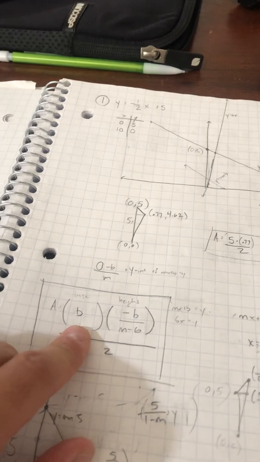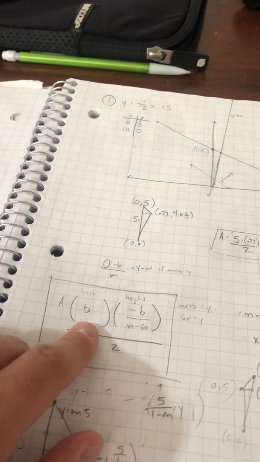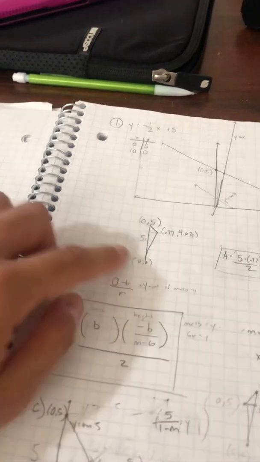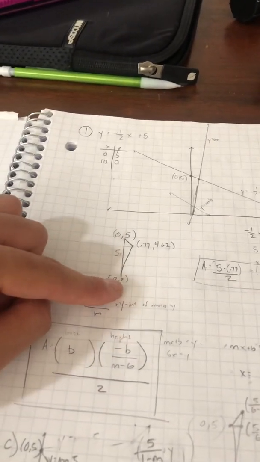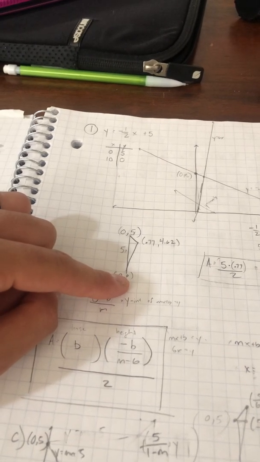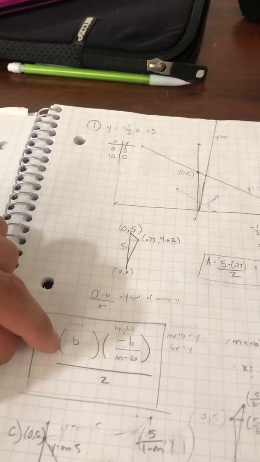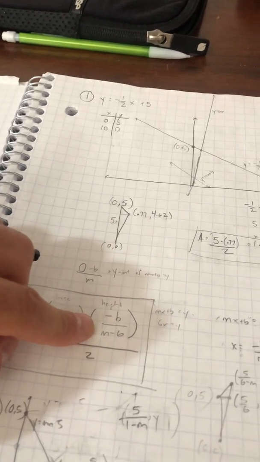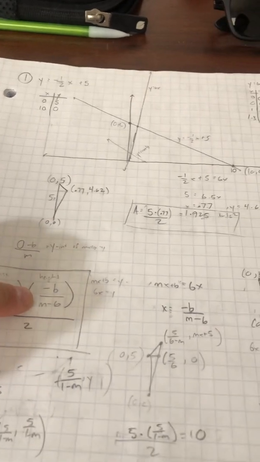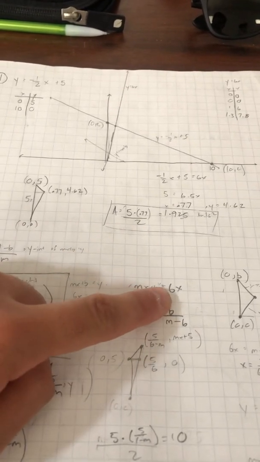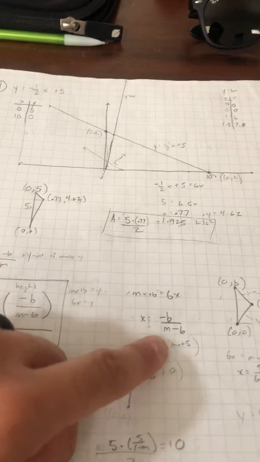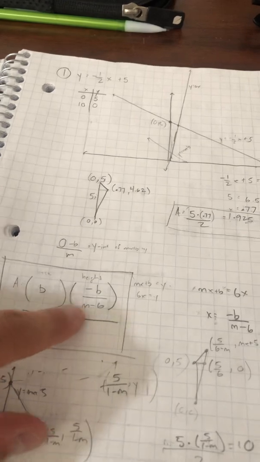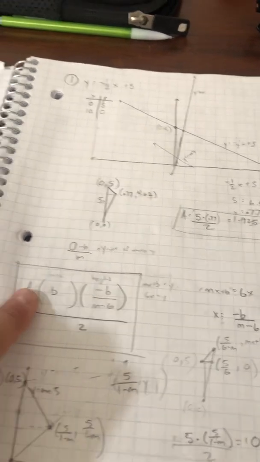Basically, we know that the base is going to be b, because it is the difference of our y coordinates, just like we did up here, and the y coordinate is 0 down here, so instead of saying b minus 0, we're just going to say b. The height is going to be negative b over m minus 6. We got that by setting mx plus b equal to 6x, because we set them equal to each other, and then solving for x, negative b over m minus 6. Plug that in for the height, divide that by 2, and that should get you your area once you have b.